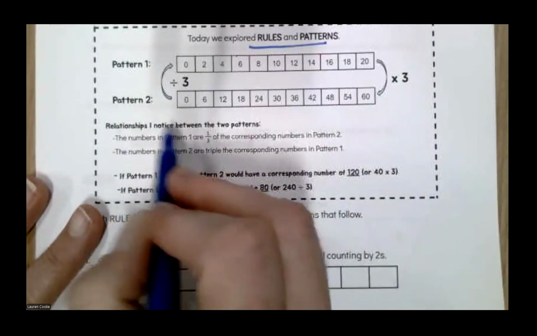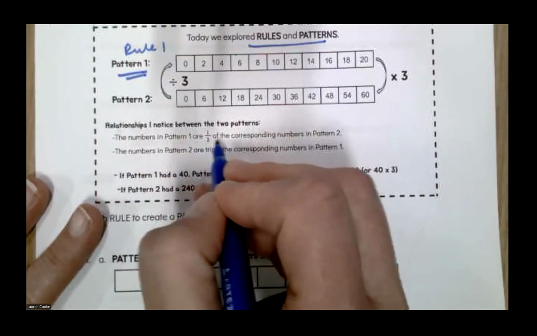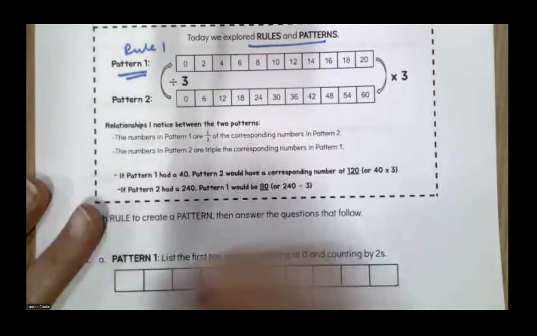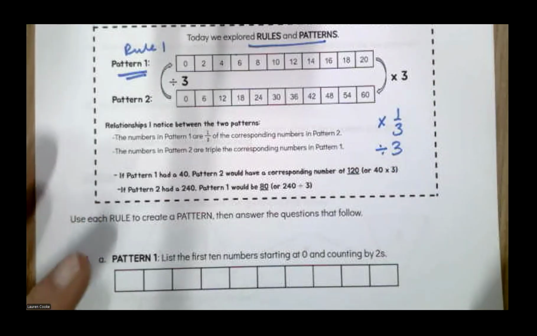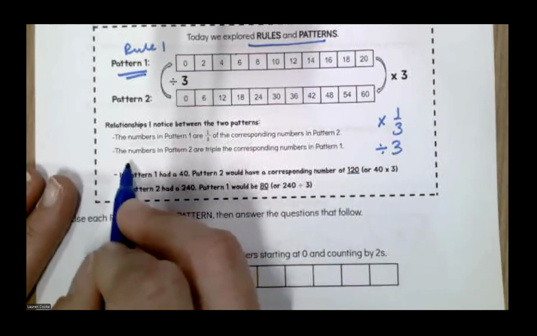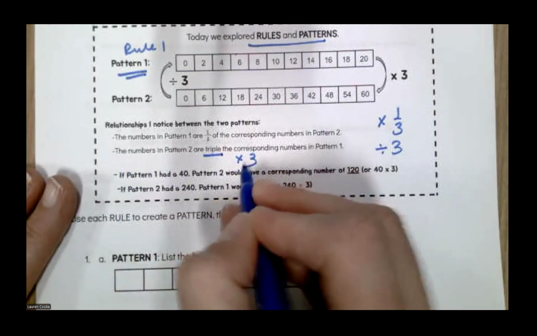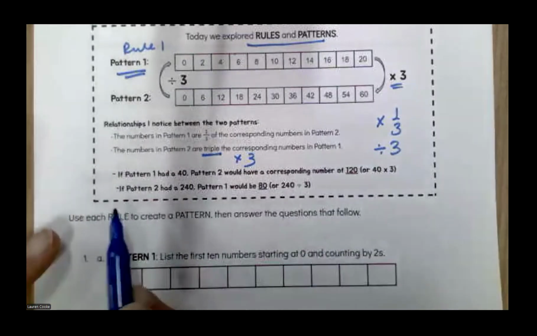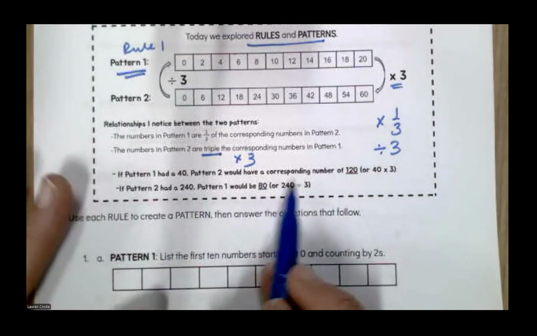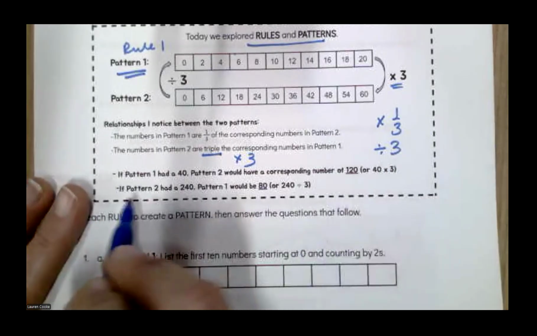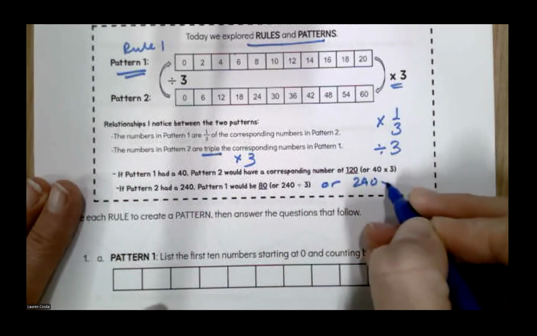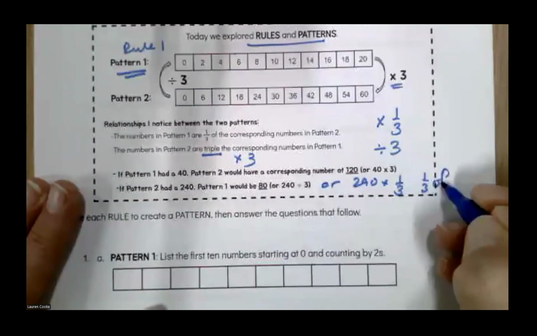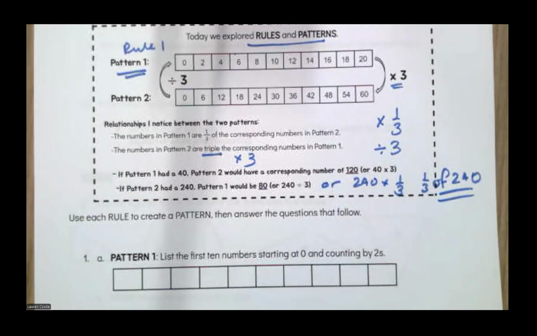And the numbers in pattern 1 or rule 1, like in class today, are 1/3 of the corresponding numbers. So I just want to point out that times 1/3 is the same as divided by 3, not divided by 1/3, divided by 3. And then these are triple, which means multiplied by 3. That's this. Okay. And then if pattern 1 had a 40, pattern 2 would have 3 times that. And then if pattern 2 had 240, pattern 1 would have 240 times 1/3, or 1/3 of 240. All right. So hopefully we're making that connection.